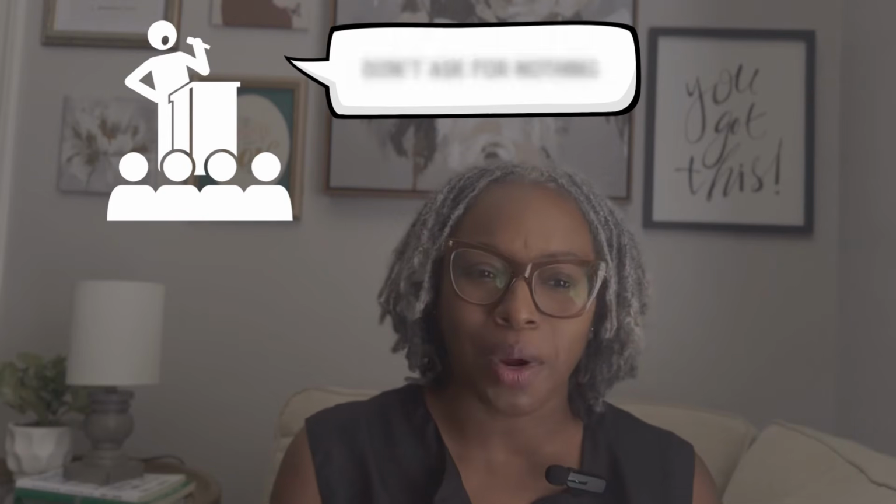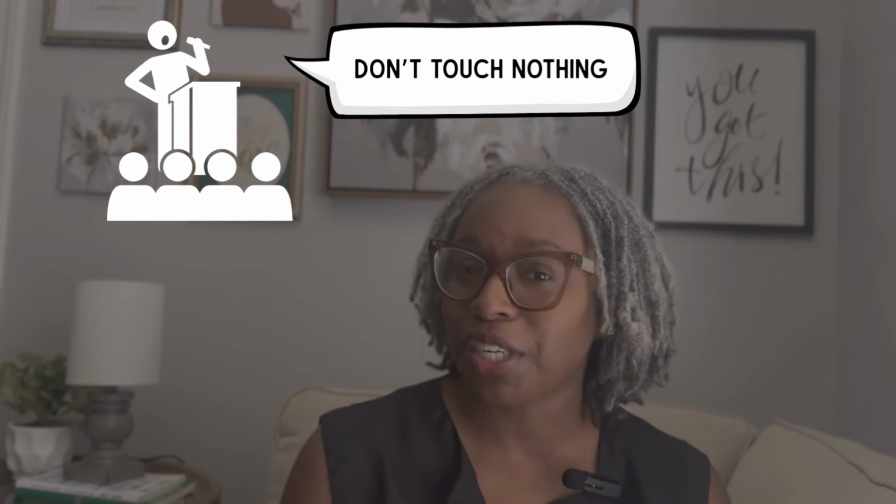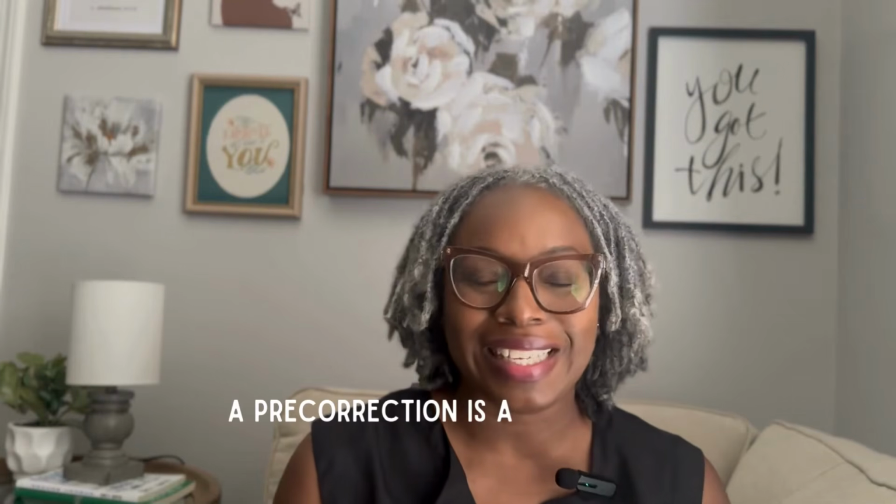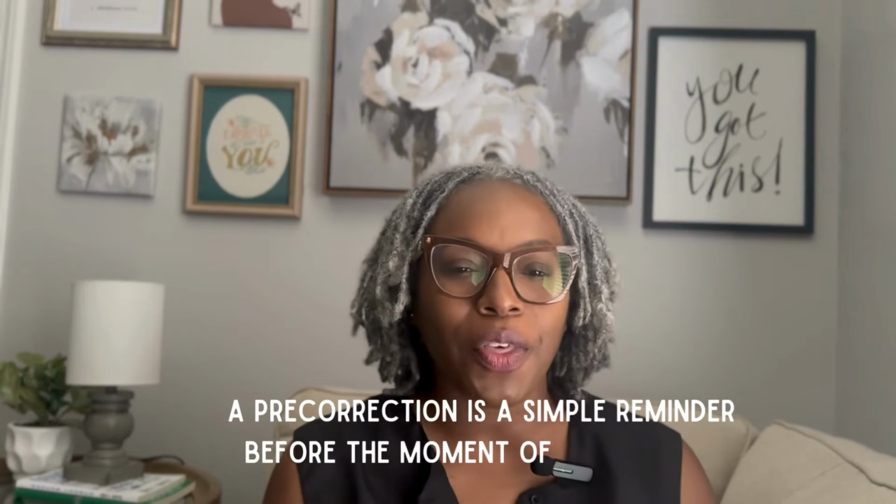When we get in this store, don't ask for nothing, don't touch nothing, and act like you've been somewhere before. Well, this proactive move is the exact same thing. A pre-correction is a simple reminder before the moment of temptation. For example, before we head into the hallway, remember, voices are off, eyes are forward, and keep up with the person in front of you.